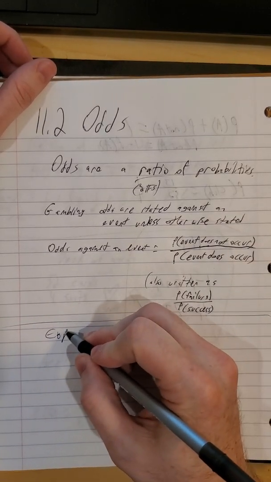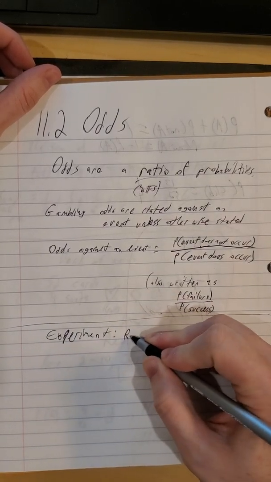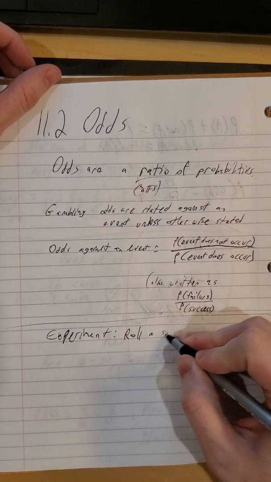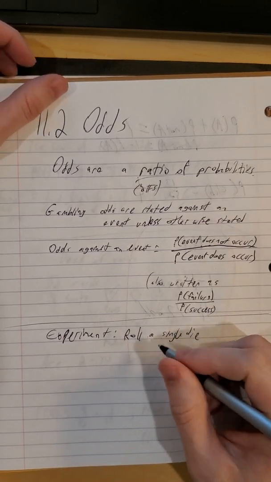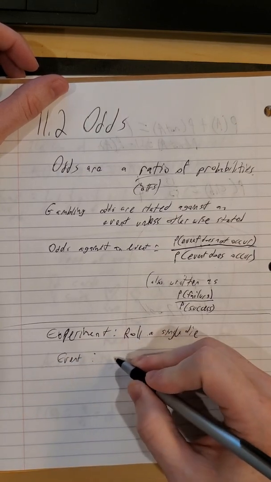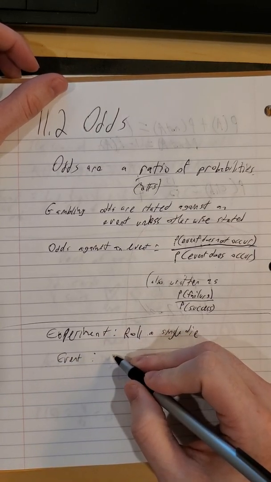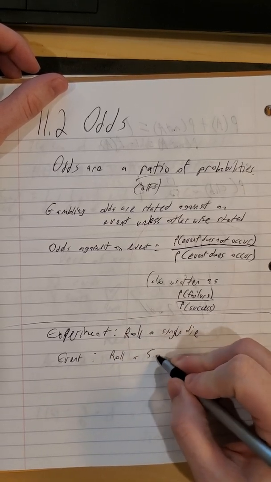So we'll do a quick experiment. Our experiment for this one is that we roll a single die, and the event in question is to roll a 5 or 6.